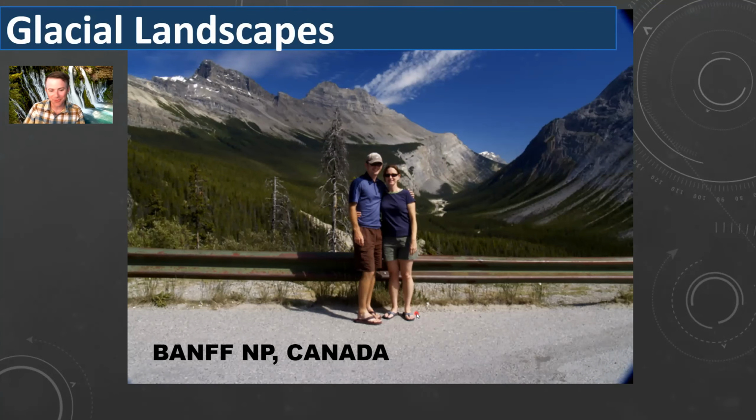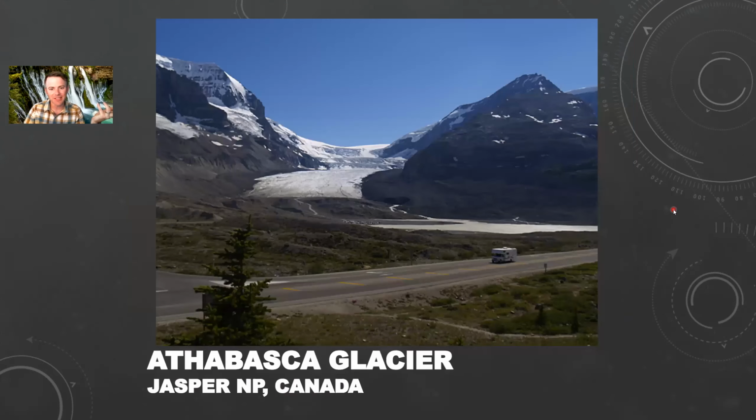Here's a honeymoon pic from 2006 in Canada. So switching from Yosemite back to Canada, but there's some arêtes and amazing U-shaped valleys. But this one went through sedimentary rocks. And so those sedimentary rocks and metamorphic rocks that are there, they were uplifted. They're softer than the granites and they get carved out a little bit more easily.